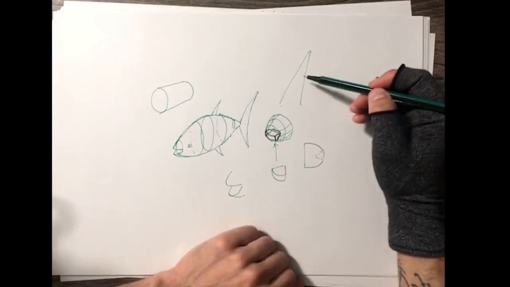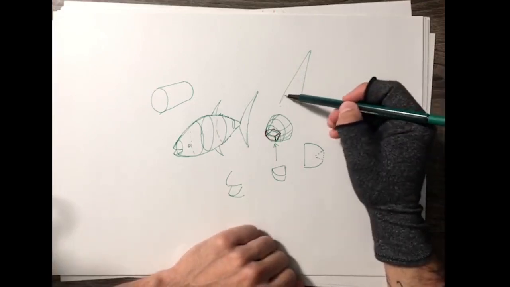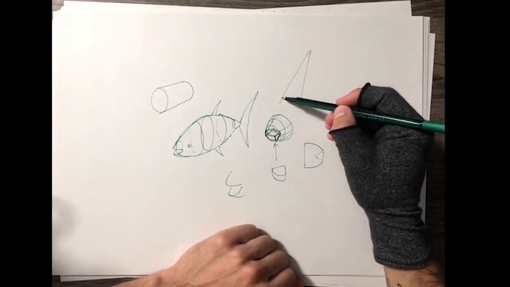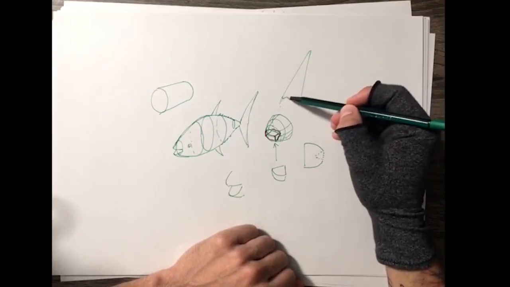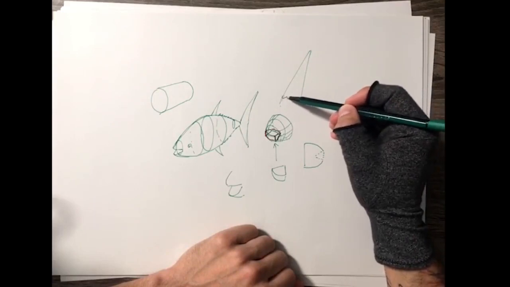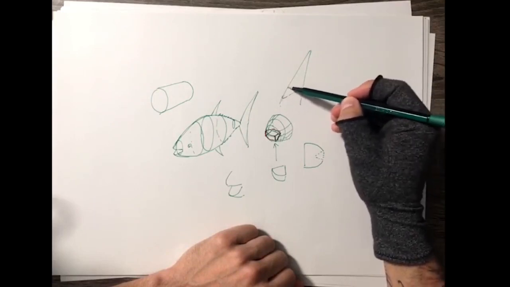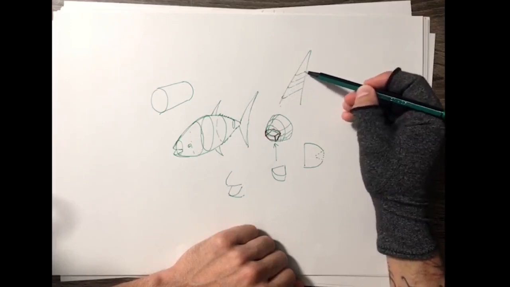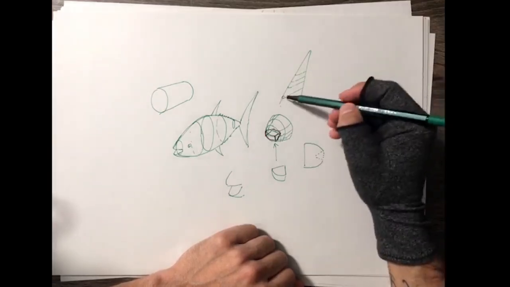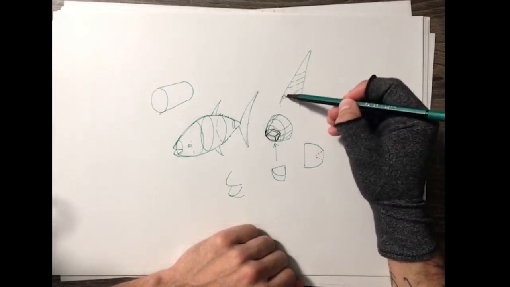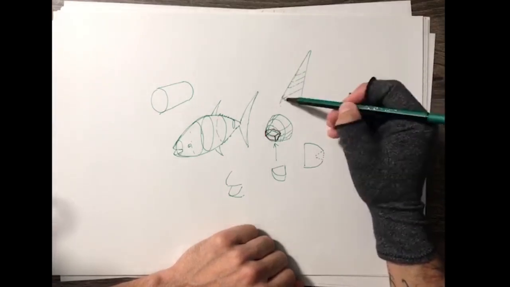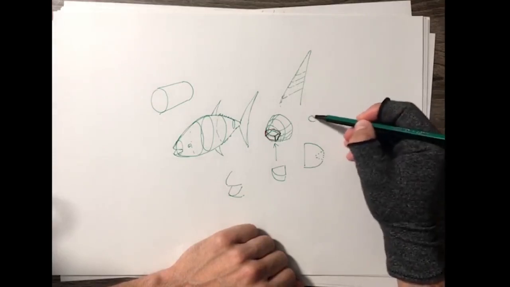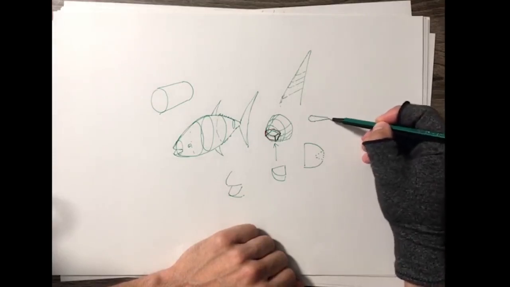If I look at the tuna in this case, I know that we have a small rounding going on, and then it probably goes back to a taper where it's completely flat. So I know that I have a center line going through that fin, and if we look at it from the top, we have something like this. This is probably exaggerated, but that's what I'm thinking about.